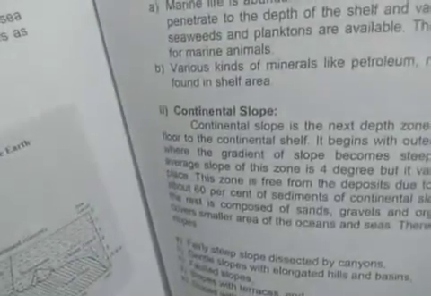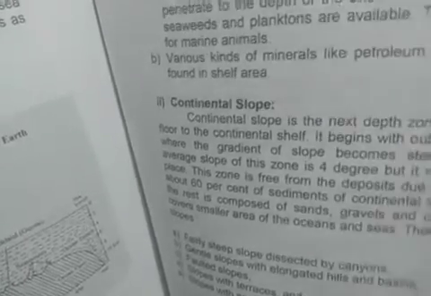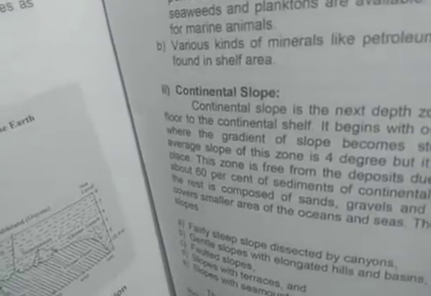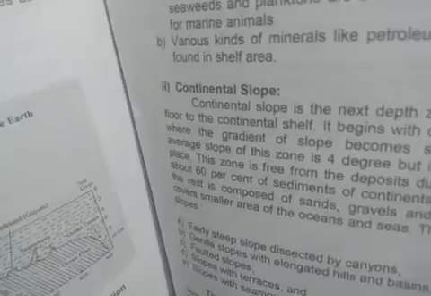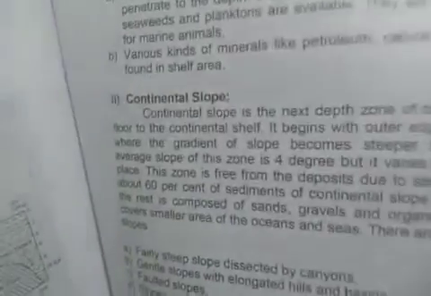The continental shelves have been grouped in the following types on the basis of their formation and location: A. Glaciated shelf, B. Coral reef shelf, C. Riverine shelf, and D. Mountainous shelf. Importance of continental shelves: A.